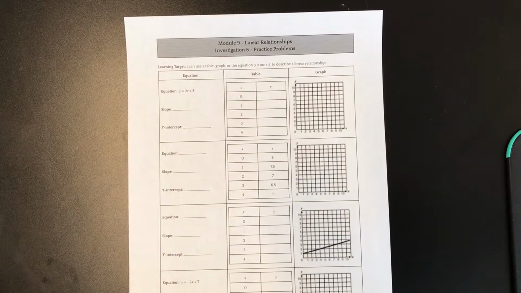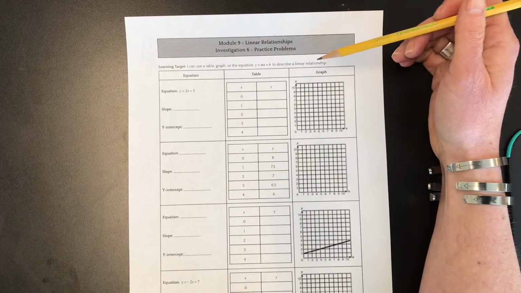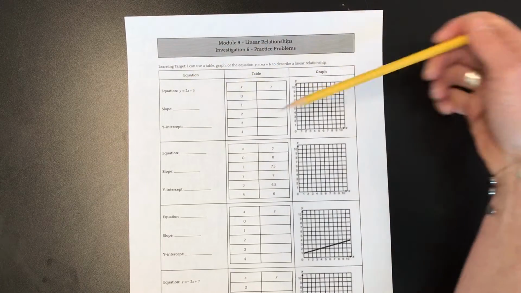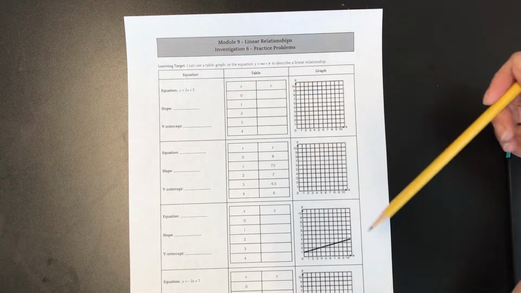Remember that the goal for today is for you to be able to use a table, a graph, or an equation of the y equals mx plus b format to describe a linear relationship. So I'm actually going to just work you through this first example here on your practice problems to talk you through how you can do the rest of them.